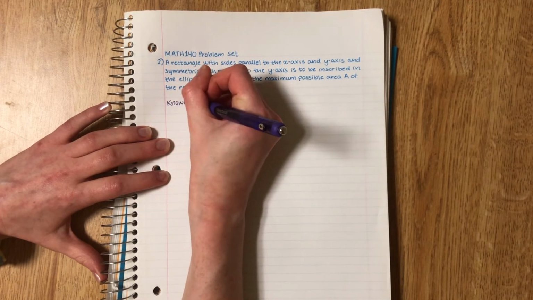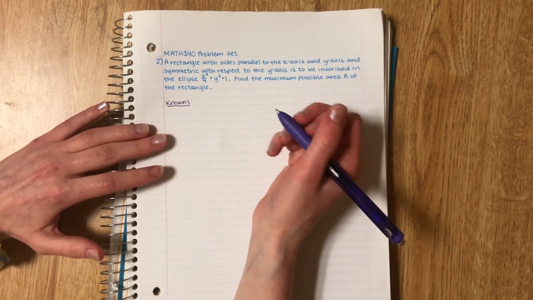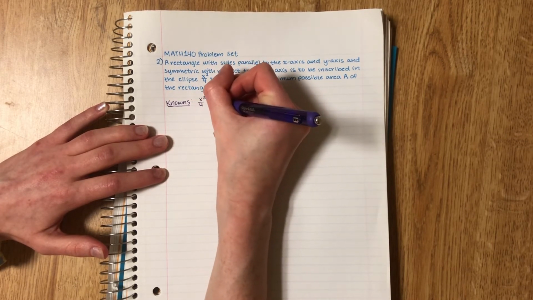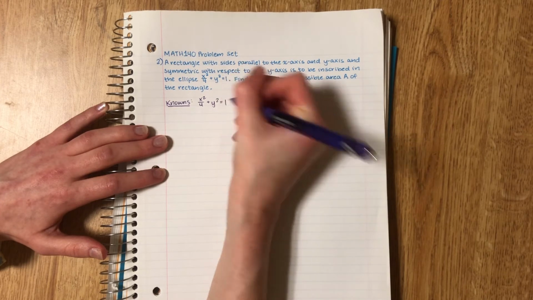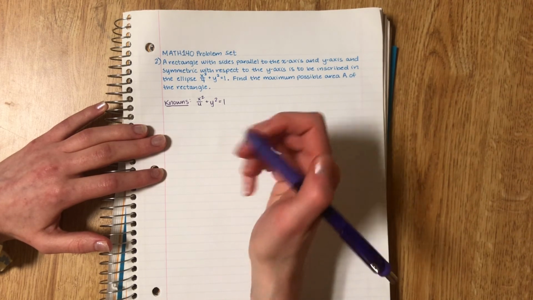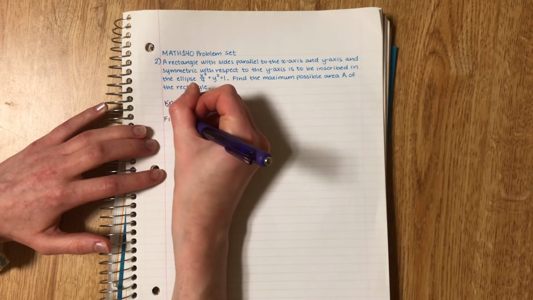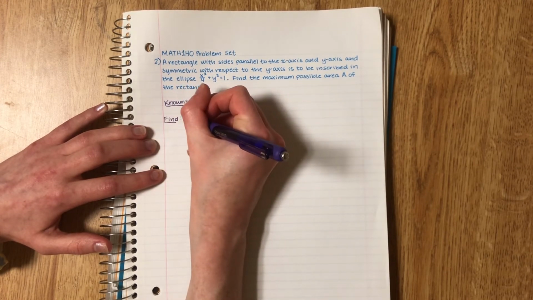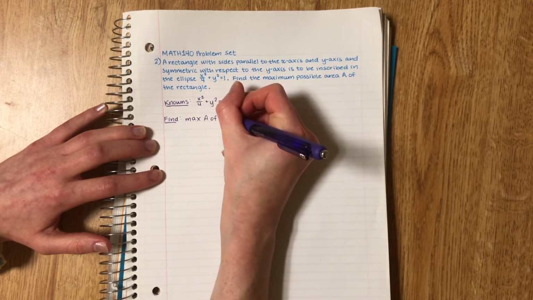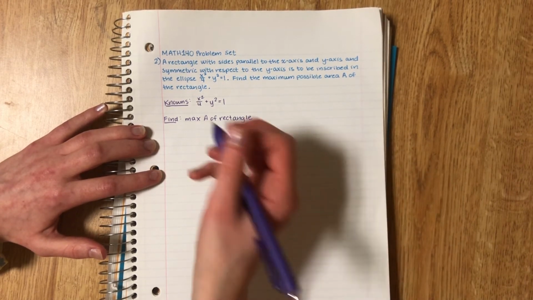So for this problem, you know that the ellipse's equation is x squared over 4 plus y squared equals 1. All right, and that's your only equation, so you can move on to what you need to find. So this problem asks for you to find the maximum possible area, A, of the rectangle. And that's the only thing it asks for, so you don't need to write anything more in your find.